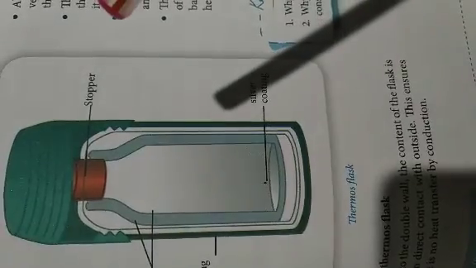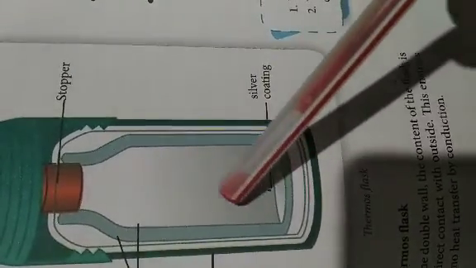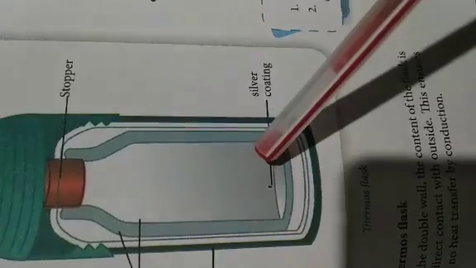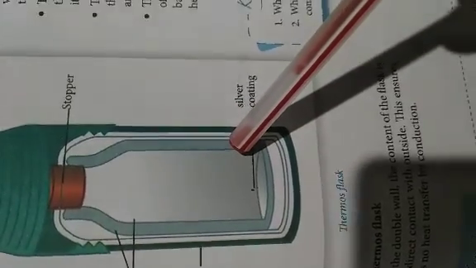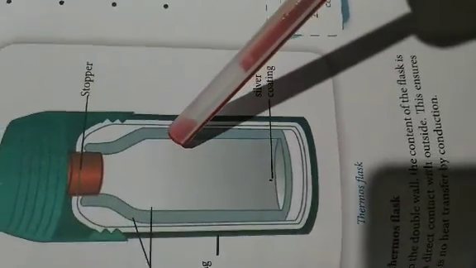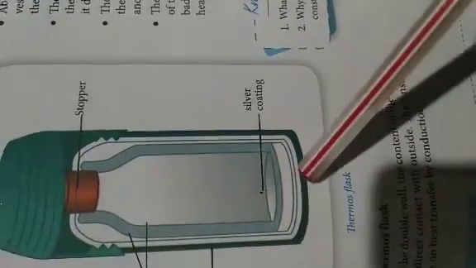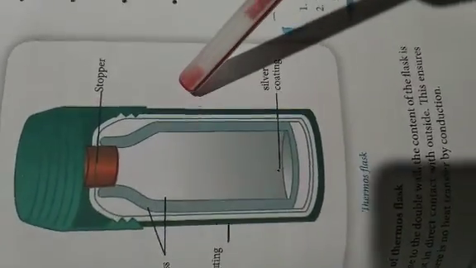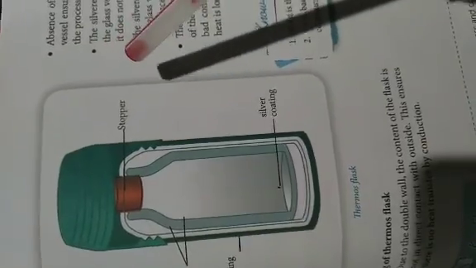The outer surface of the inner glass wall and the inner surface of the outer glass wall are silvered. Silver coating is given. The space between both the walls of the glass vessel does not have air inside it and is sealed from the bottom. The mouth of the glass vessel is narrow and covered by a plastic cap with thick insulation.